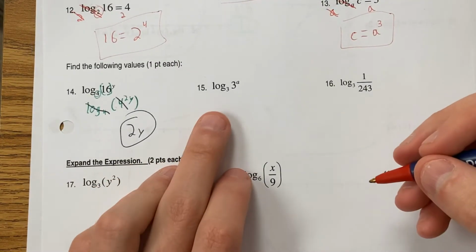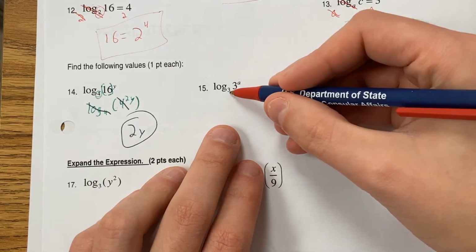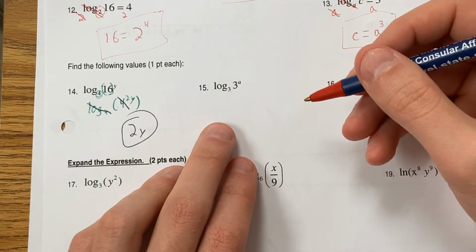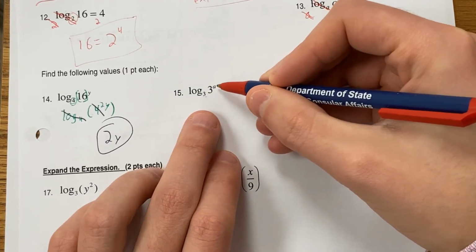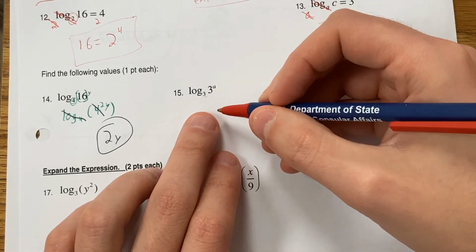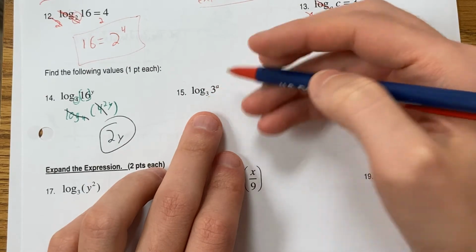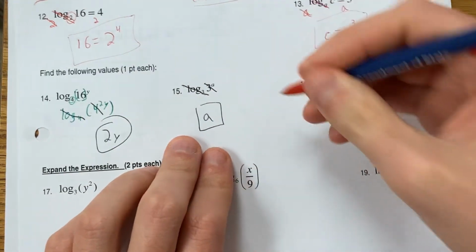Here, 15, what is the base? That's right, it's 3. Does anyone else get like Dora the Explorer vibes off of what I'm doing? I don't know, maybe it's just me, but the base is 3. The other base is already 3. Turns out you were already kind of at this step over there. They're already the same, so they already would cancel, and your answer is A.